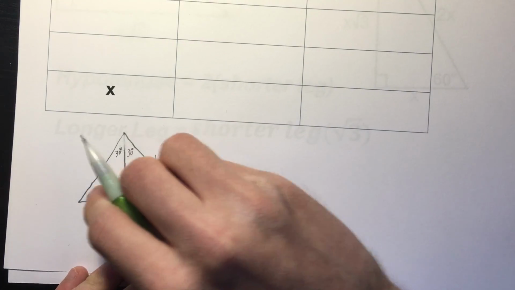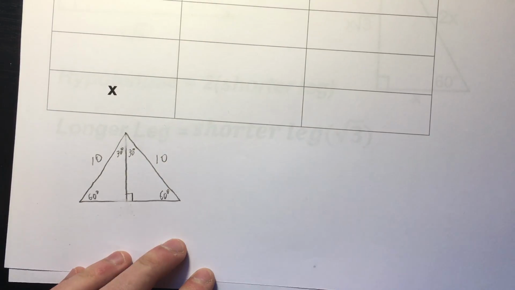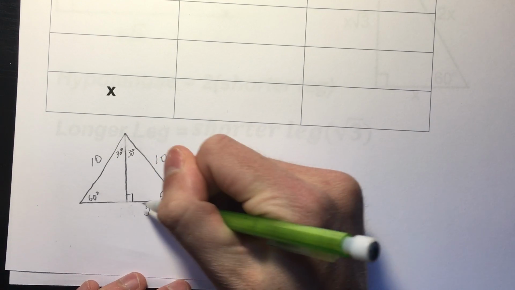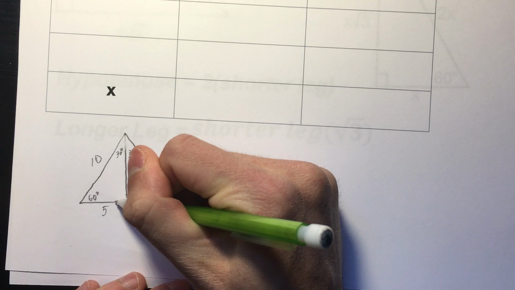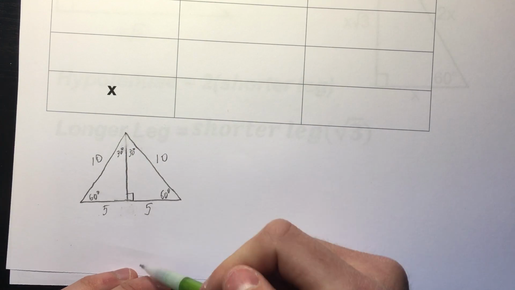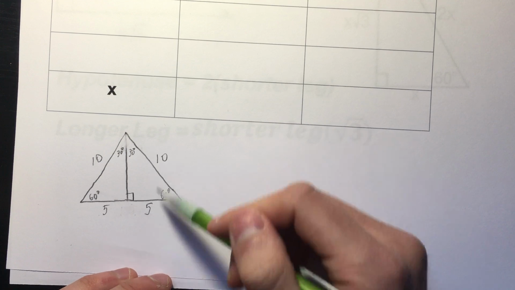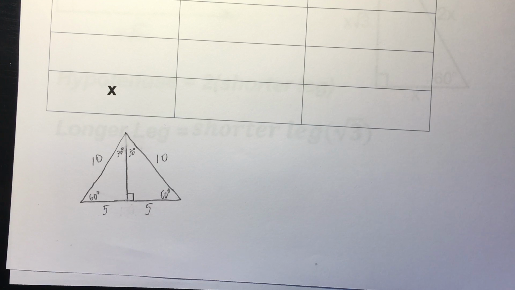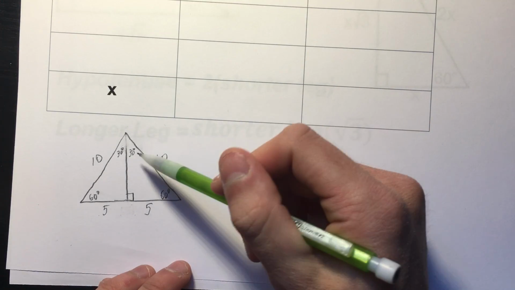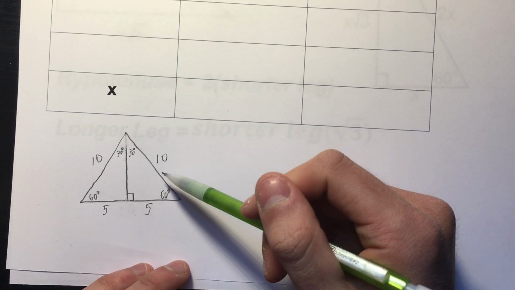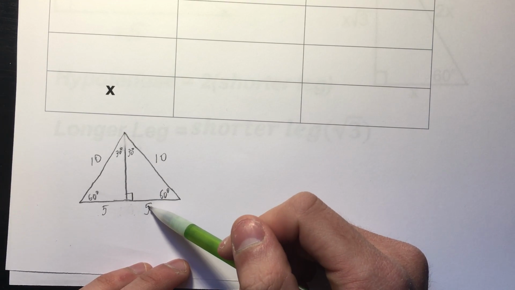Now, if we bisect this line segment as well, again, we want to cut it in half, so this has a length of 5, and this has a length of 5. And that's why I recommended using pencil, because we're going to do some erasing here. And if we choose an even number here, then we get an integer here rather than a fraction or a decimal. So now we have our 30, 60, 90 triangle. We have a hypotenuse of 10. Our shorter leg is 5.